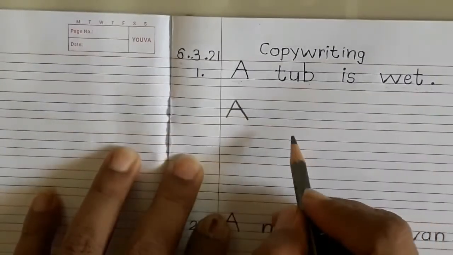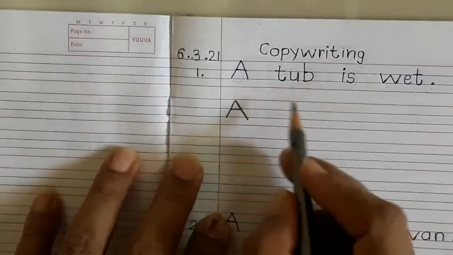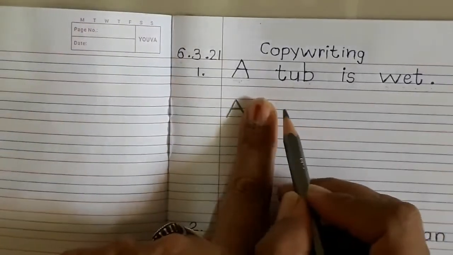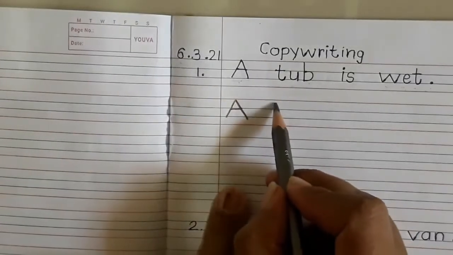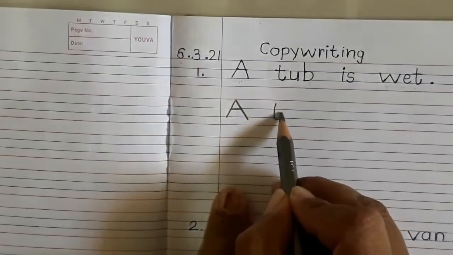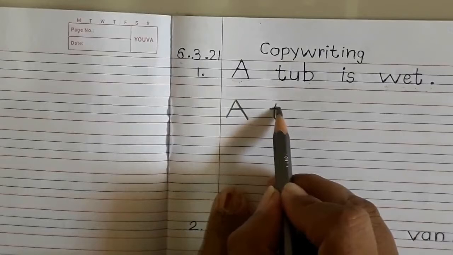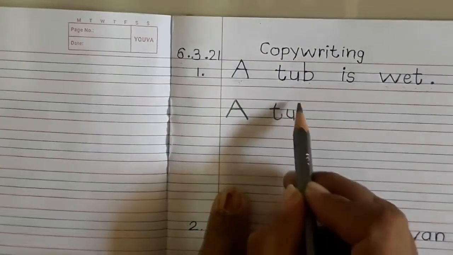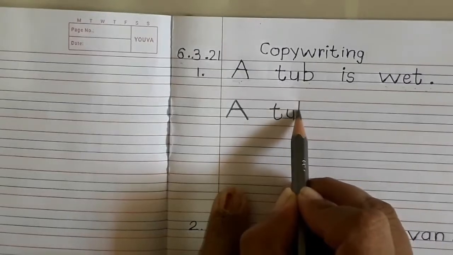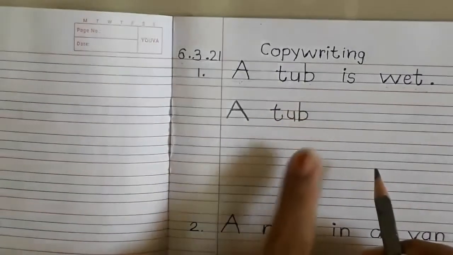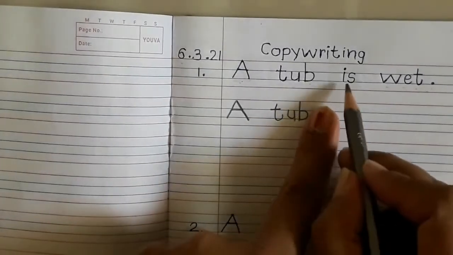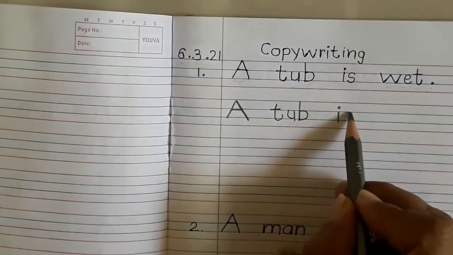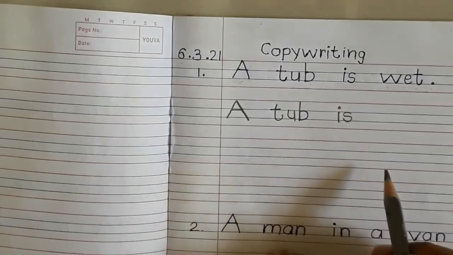Then we will write T-U-B tub. But first we will leave one finger space. Then we will write T, U, B, tub. Again one finger space, then I-S is.